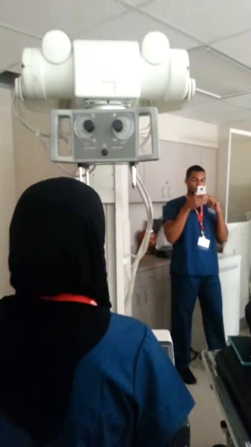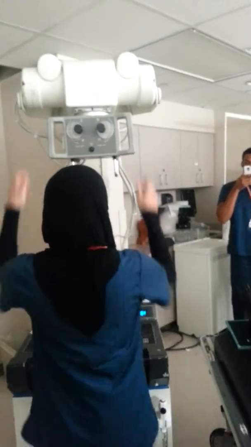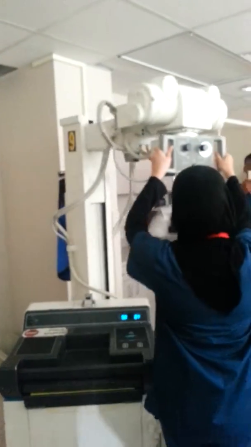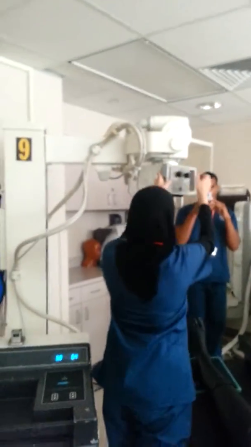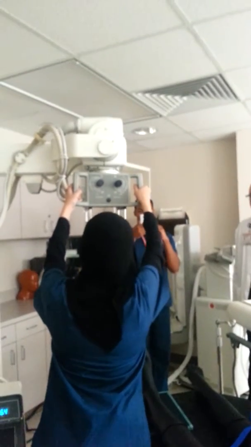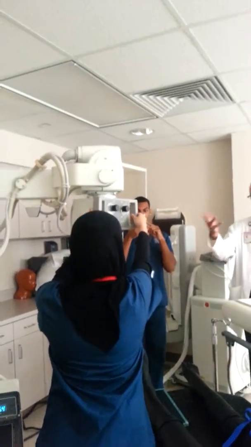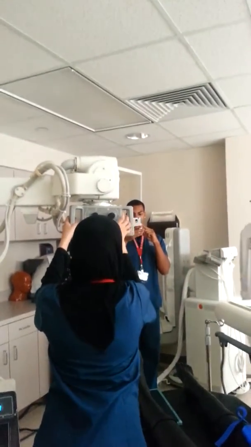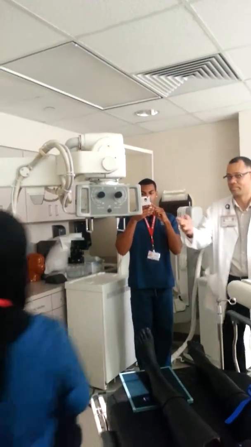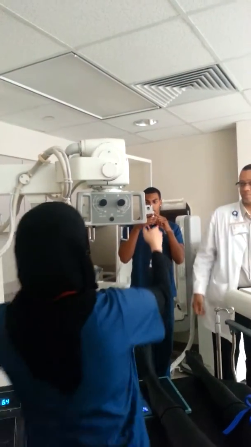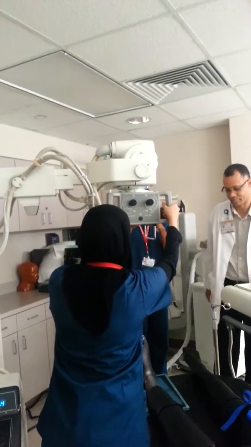She's moving the portable forward. Rotating the collimator. It doesn't matter which direction the collimator is facing. You can bring it. Remember to extend it out.